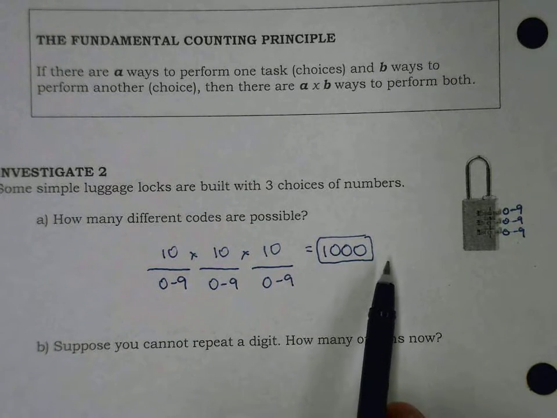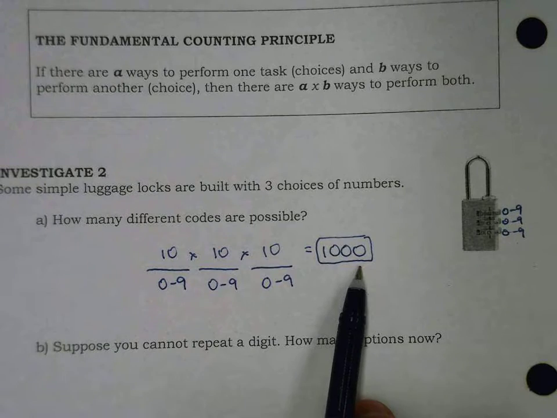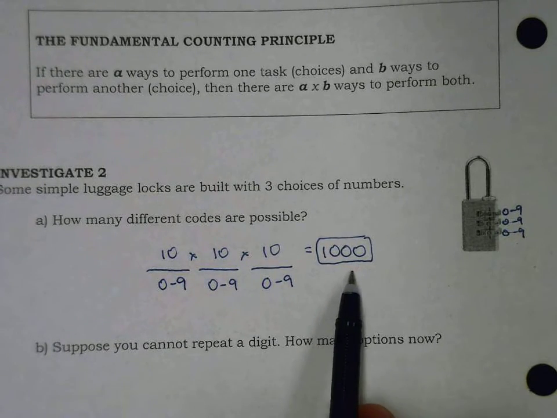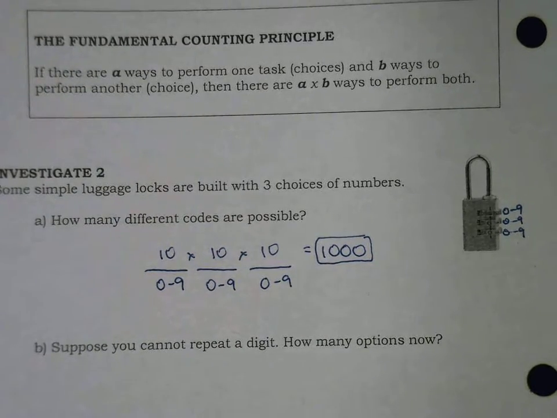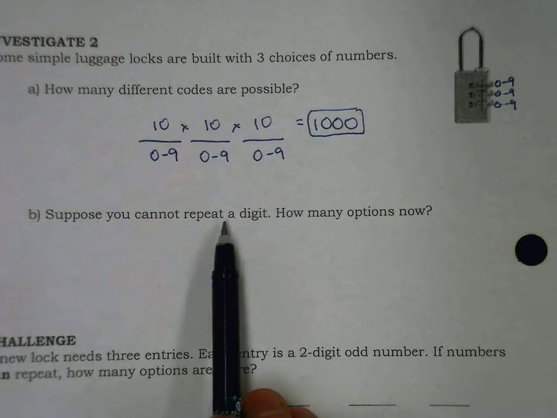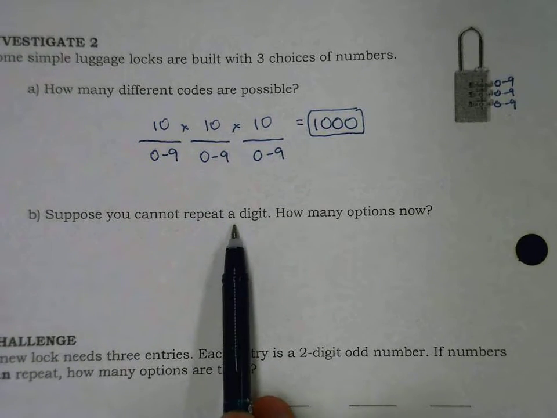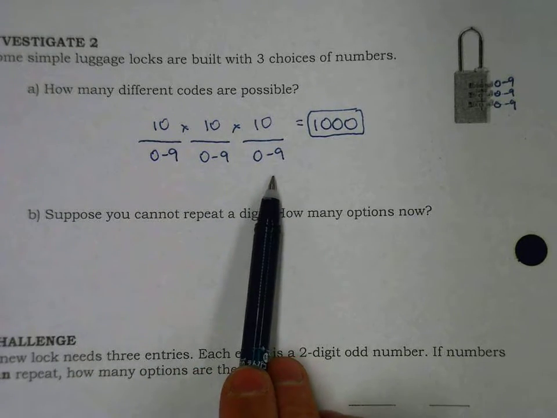Now that should make sense because you've got combination 000, 001, 002, all the way up to 999, which does add up to 1,000. Now this question is a little bit simple, but it does take into account a nice visualization of the fundamental counting principle. Let's try an example with a little bit more complexity that says, what if we could not repeat a digit? So if the first number was a 7, it can't be used for the remaining tumblers.